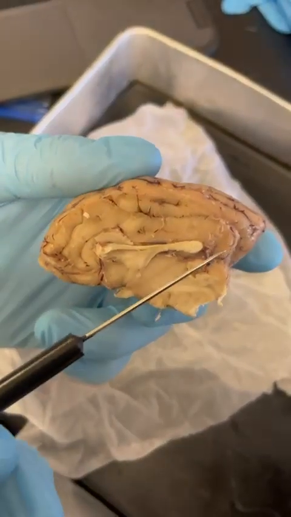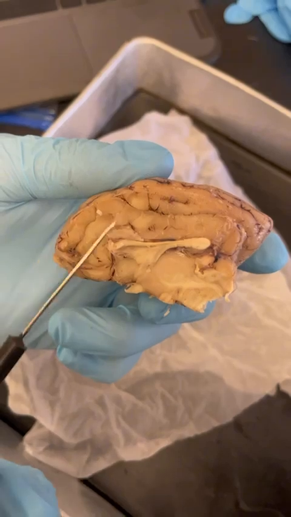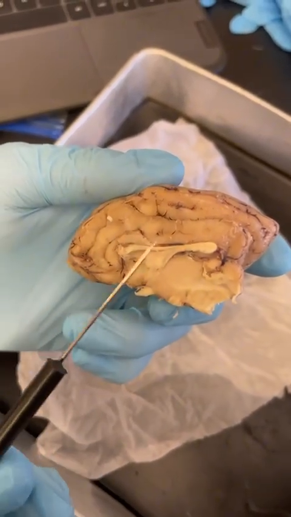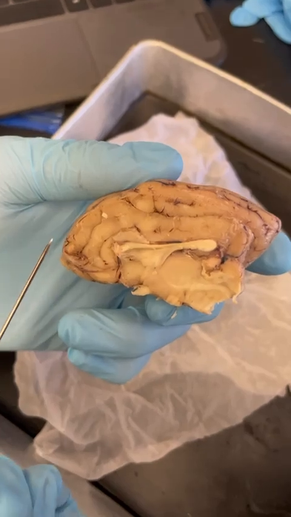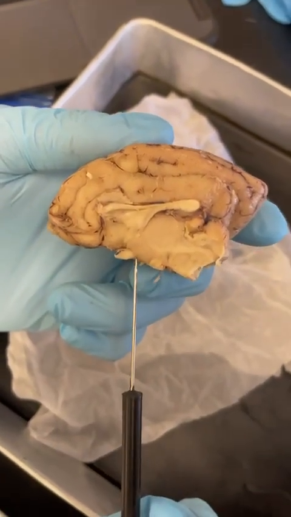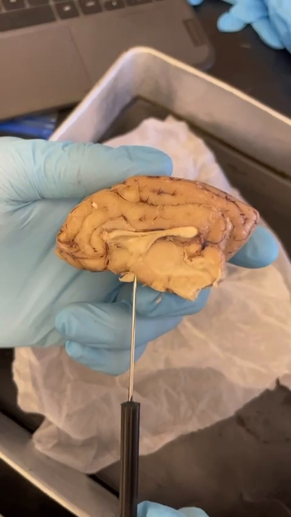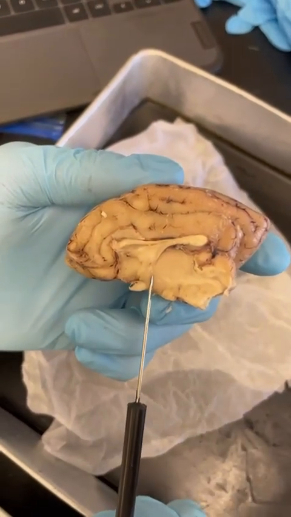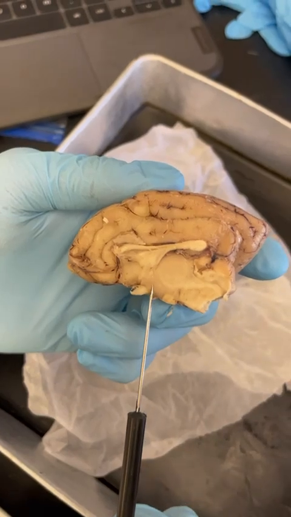For this part, it would be the gray matter, and the function of the gray matter would be to process information, having memory and emotions using neuron cell bodies. And the white matter over here would be consisting of mainly axons and transmit signals between the brain regions.